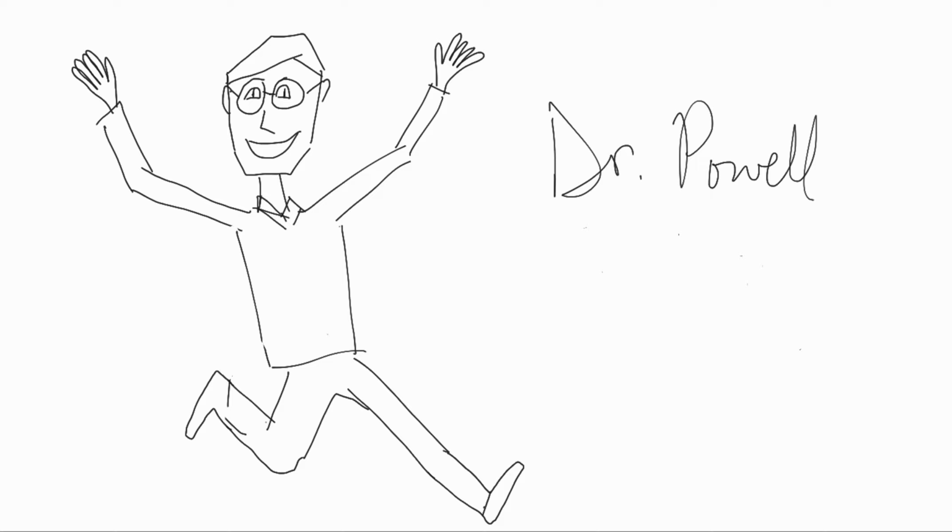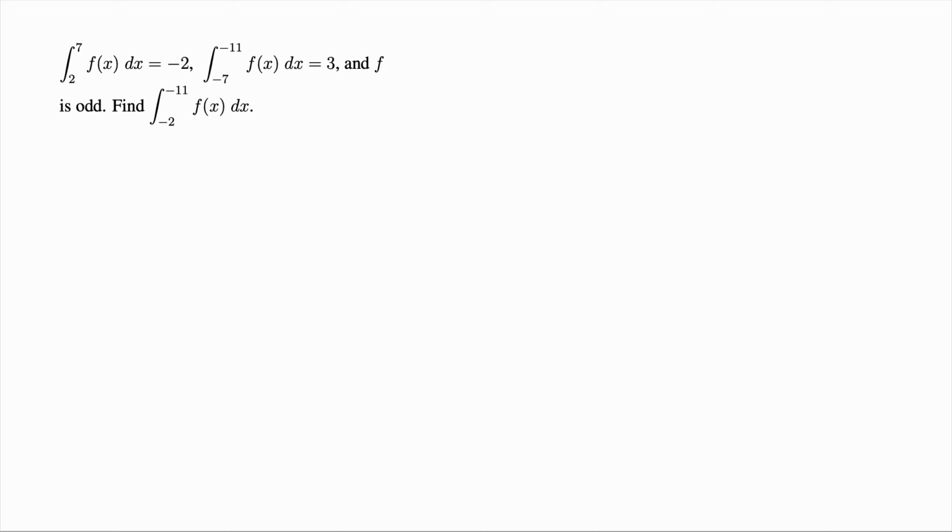In this video, we're going to practice using properties of definite integrals, specifically even, odd, and also working with bounds. In this particular example, we will be trying to compute this definite integral from -2 to -11 of a function f of x, which is given to be odd. We are given some information of how this function integrates over two different intervals.